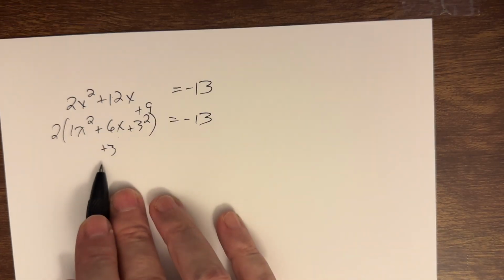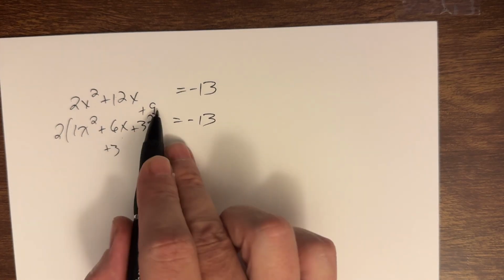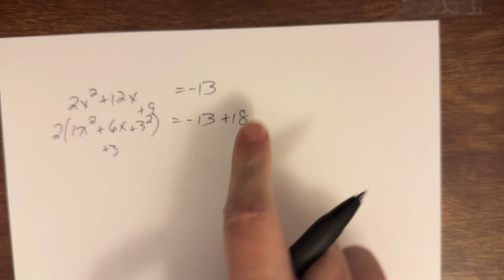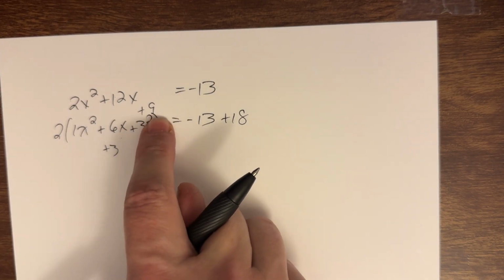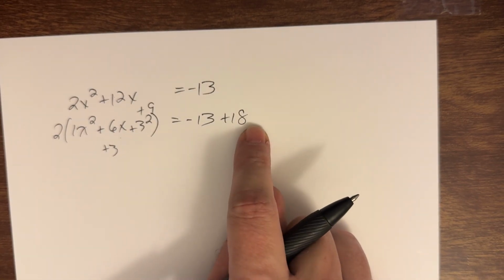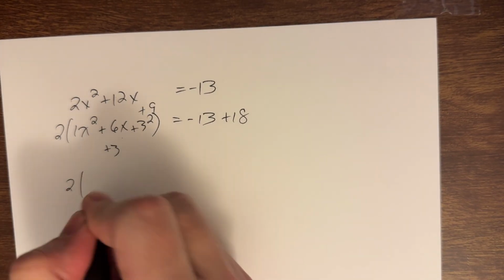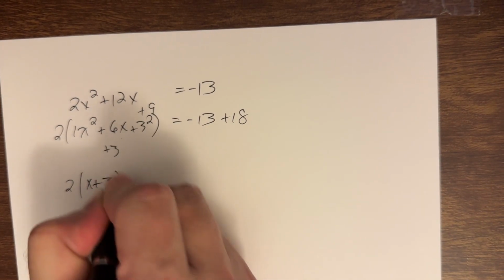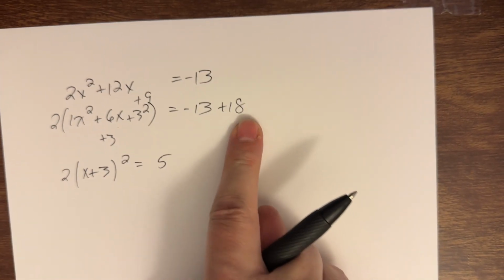But this time, I didn't really add a 9. That 9 is in parentheses. I really added an 18. I really got a 2 times 9. I've got an 18 on this side, 18 on this side to keep it balanced. 2 still out in front. This becomes quantity x plus 3 squared equals 5.